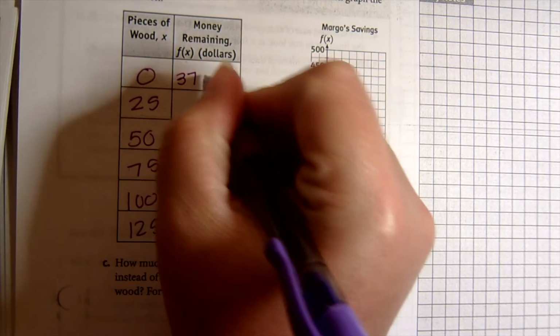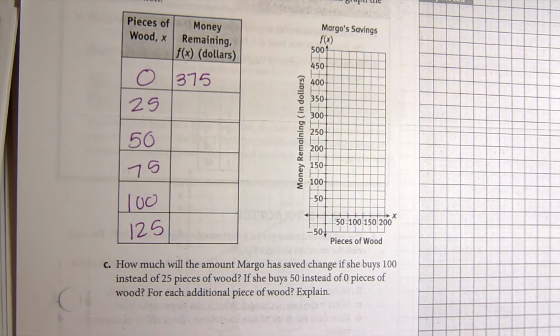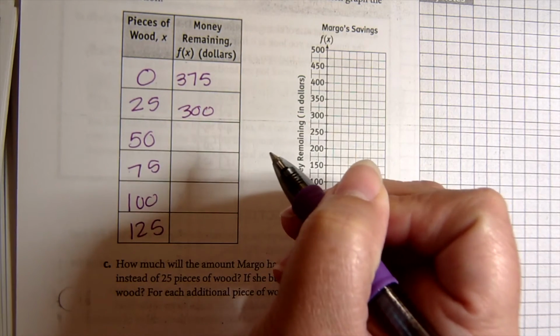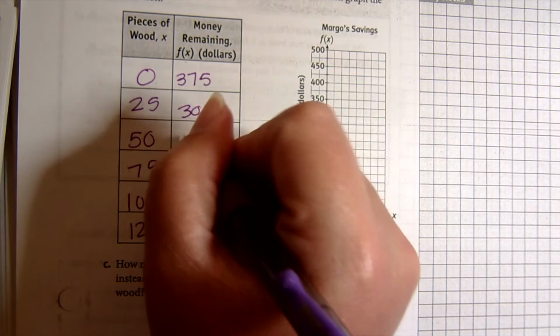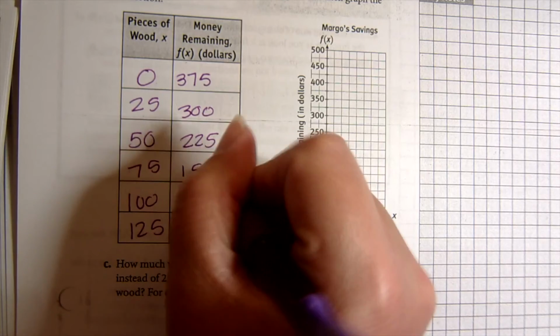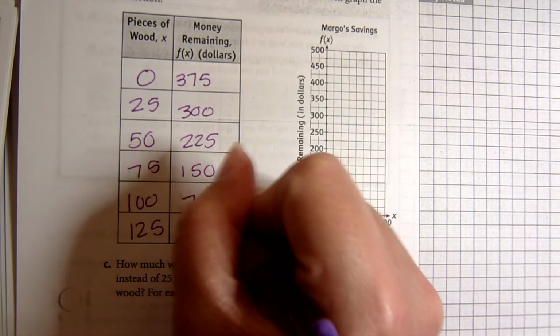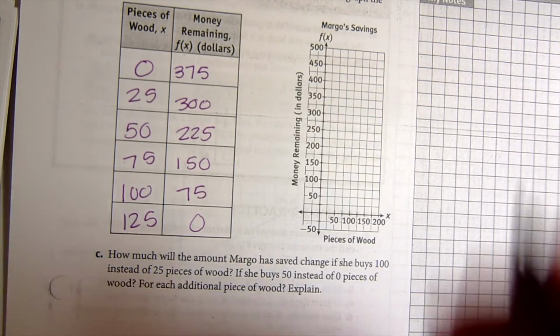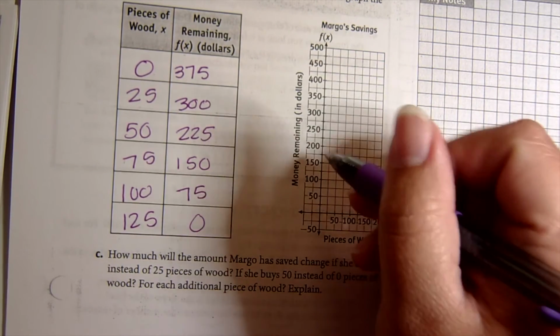If she doesn't spend any money, she still keeps all of it. What about if she buys 25 pieces of wood? 300. She has $300 left. What about when she buys 50 pieces of wood? 225. Then 150, 75, and 0. So go ahead and grab those numbers if you haven't done that already.